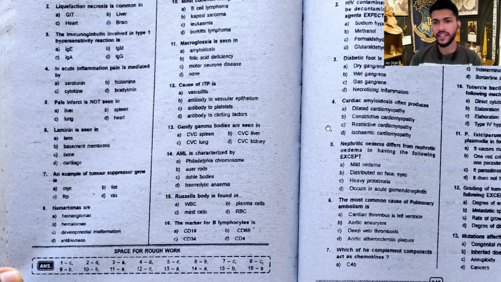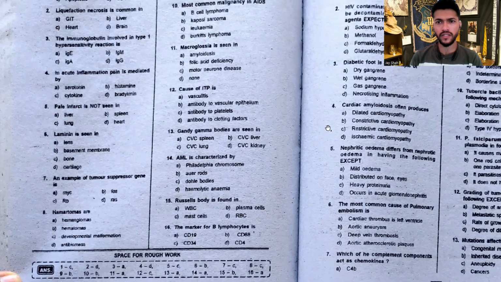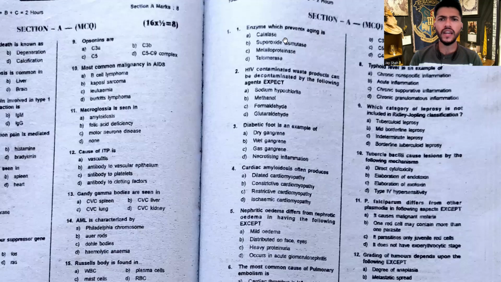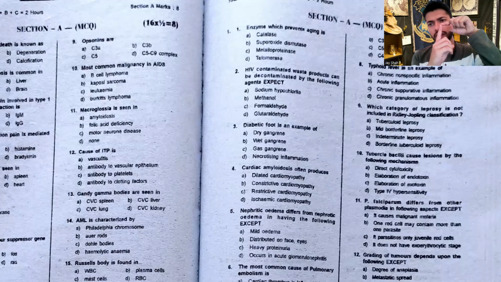Marker for B lymphocyte, CD19. You'll just have to remember it. There's no other option for it. Enzyme which prevents aging. Now this is your chromosome. At the end, you will have telomerase enzyme. So telomerase enzyme generally regenerates the ends of chromosomes as it replicates.